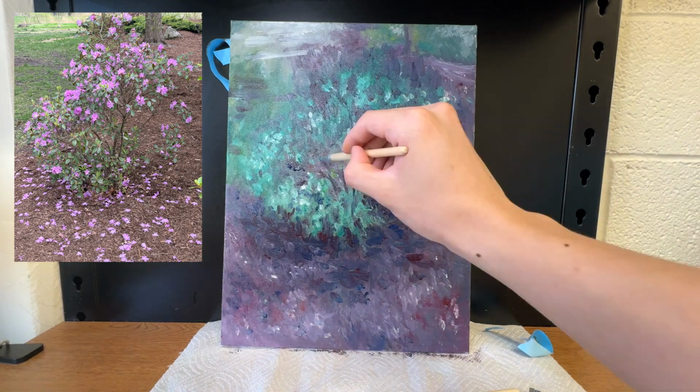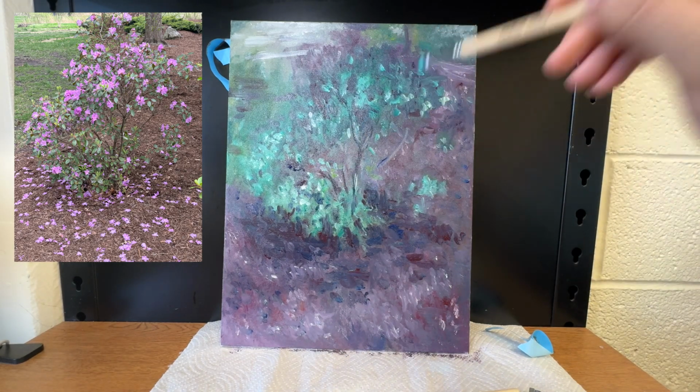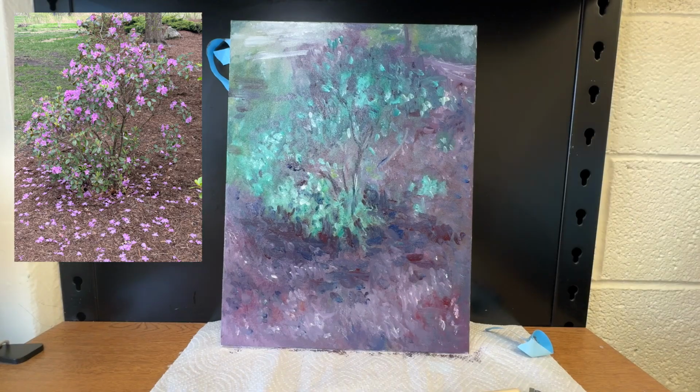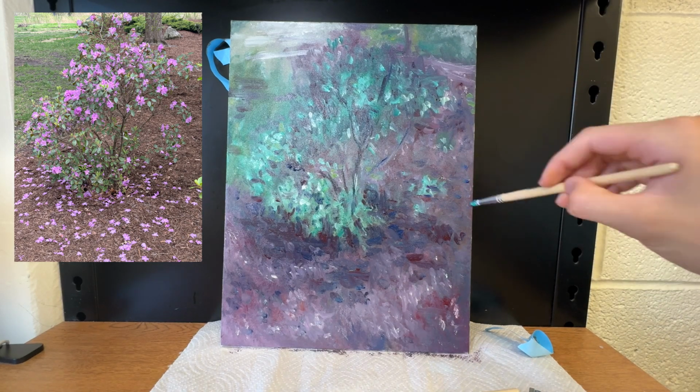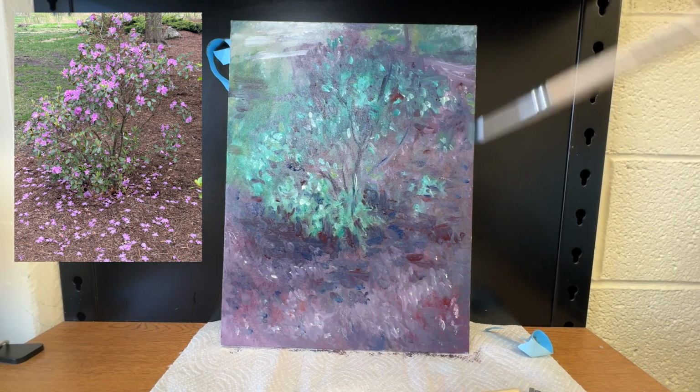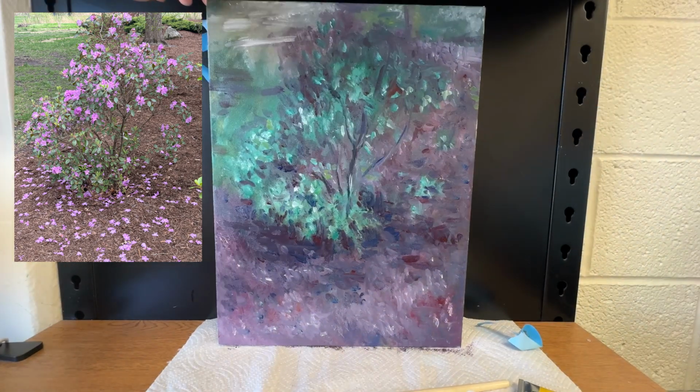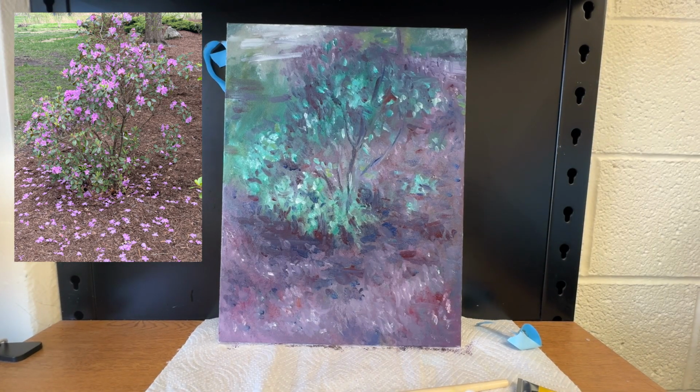I'm also continuing to build up the bush area by layering in some of the darker greens to deepen the shadows and adding a few highlights to bring out some of the foliage. I'm focusing on the contrast and keeping my strokes very loose, but just enough to suggest that there is density and light without over-defining anything.